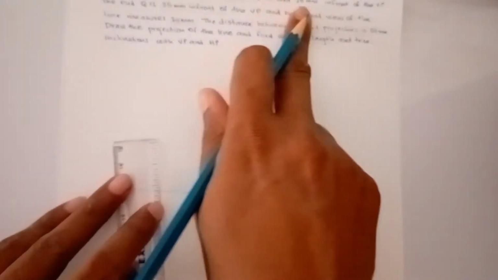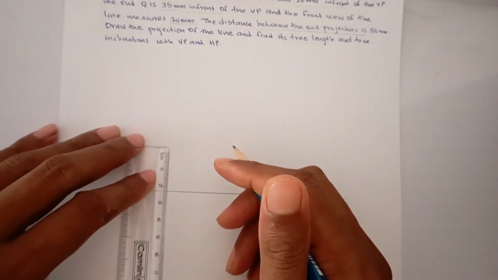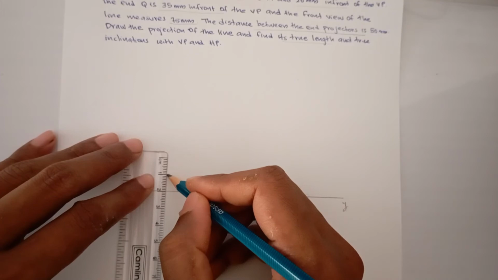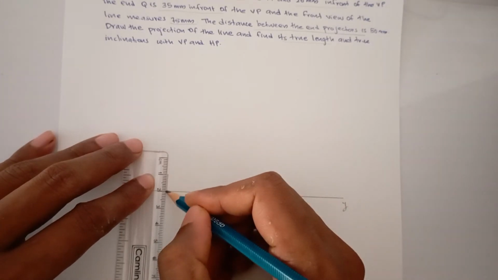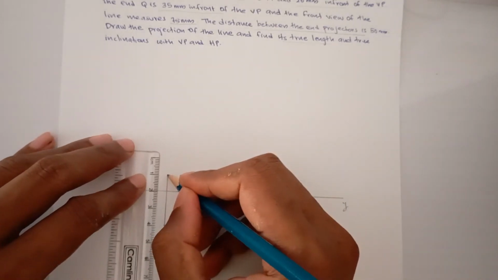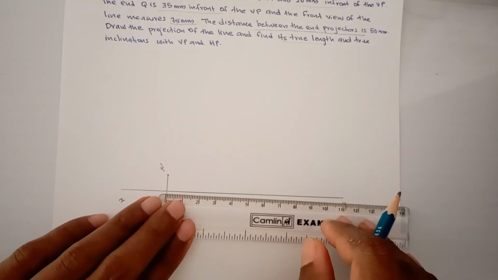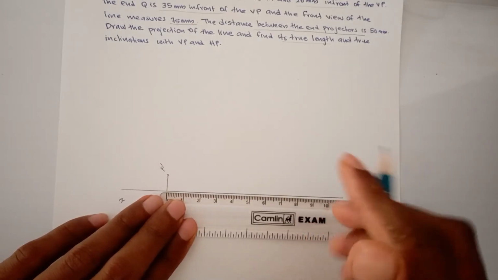So P is 10 mm above HP and 20 mm in front of VP. This is P dash P, and the distance between the end projectors is 50 mm.